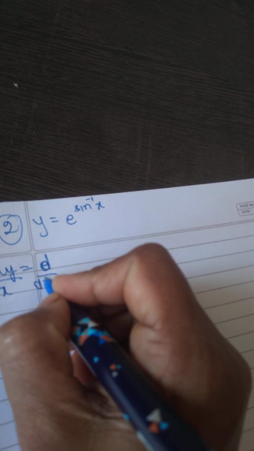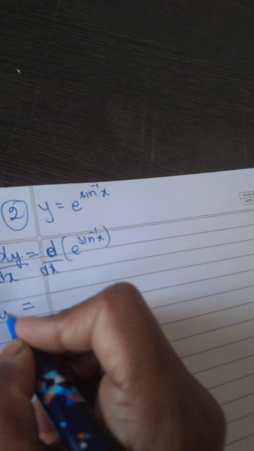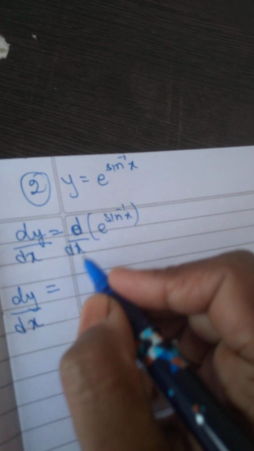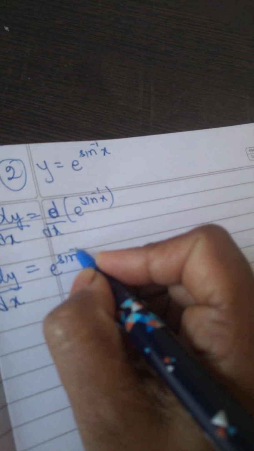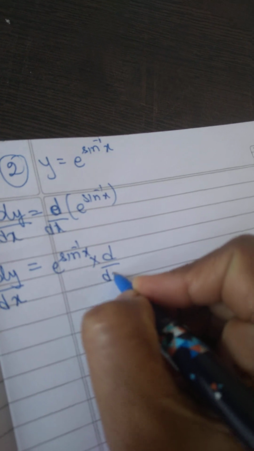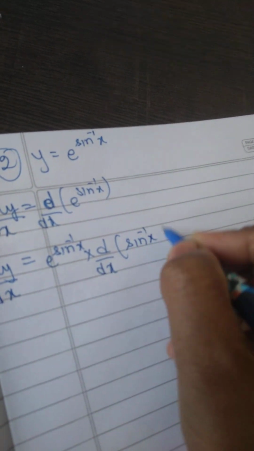Let me first write the first step, e to the power sin inverse x. Next step, dy/dx is equal to d/dx of e power any function, which will be the same thing, into d/dx of the top function, that is sin inverse x.